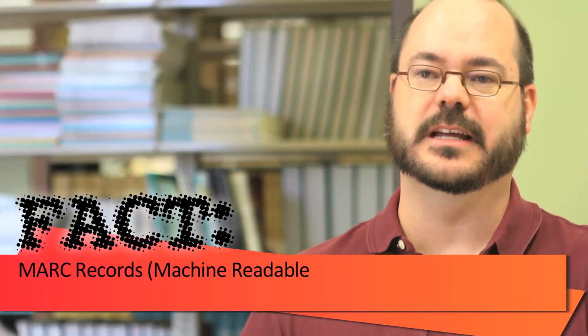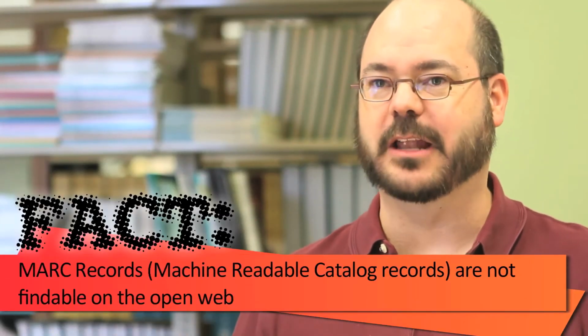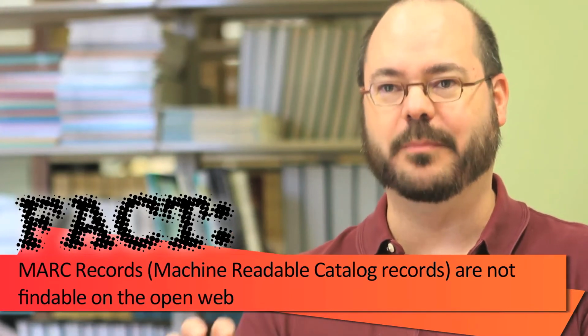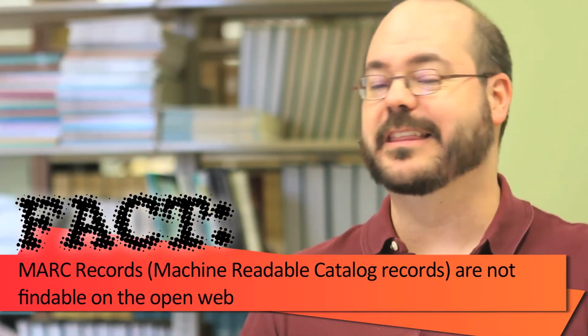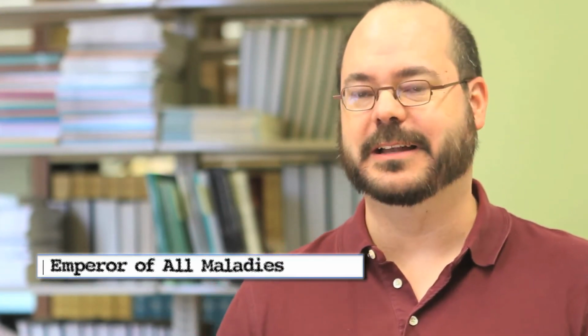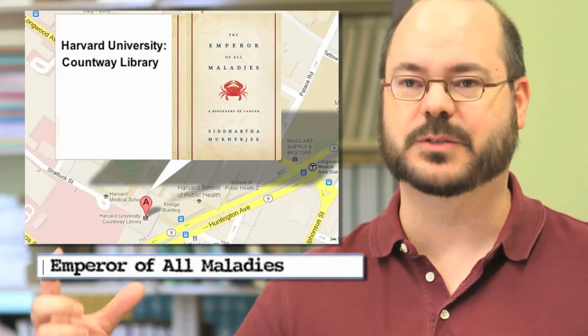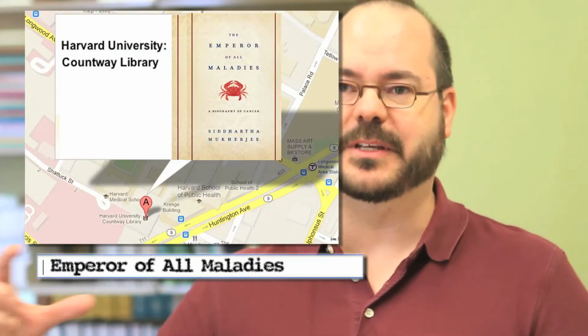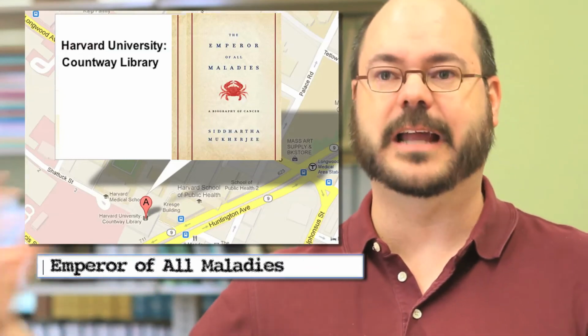The MARC records in our catalog are kind of in a silo because you have to go to our webpage and our catalog. I think what we're envisioning as a profession further down the road is that we won't have that closed-in data, that we'll have linked open data. If you go to Google and search for Emperor of All Maladies and your IP address reads that you're on the Harvard campus, one of your top hits will be, here are the copies of Emperor of All Maladies at Countway Medical Library.